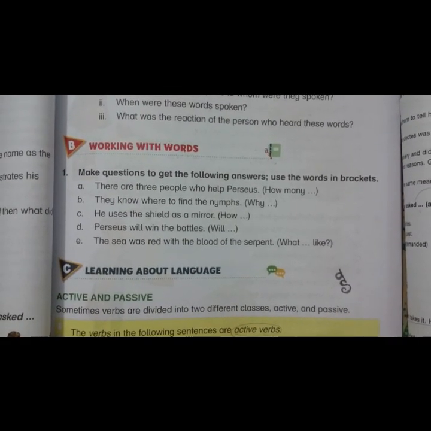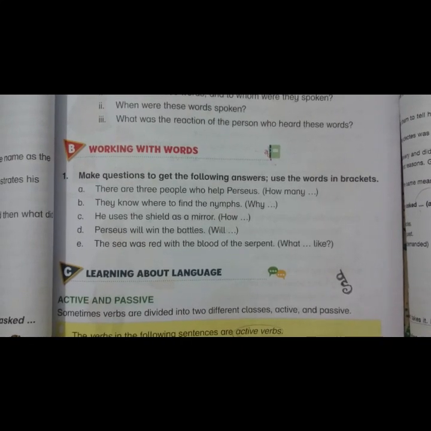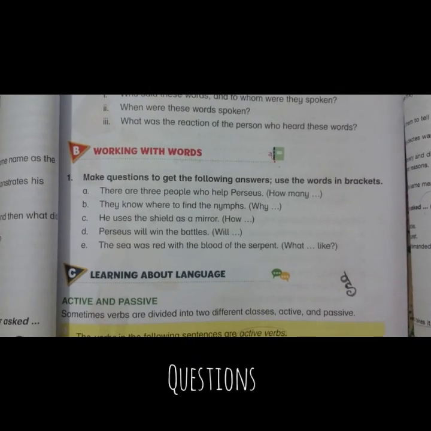And yesterday we took part A, and according to our today's lesson planner we have part B, question number 1, and part C, question number 1 and 2.